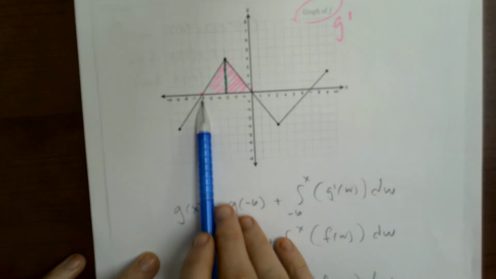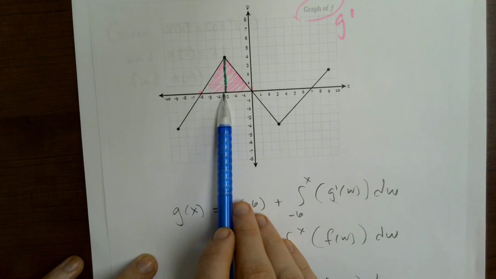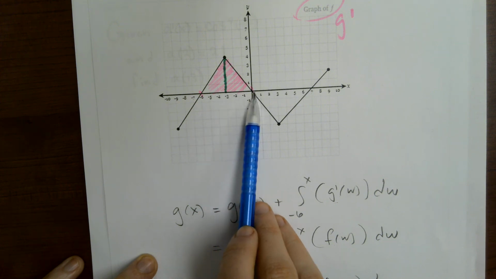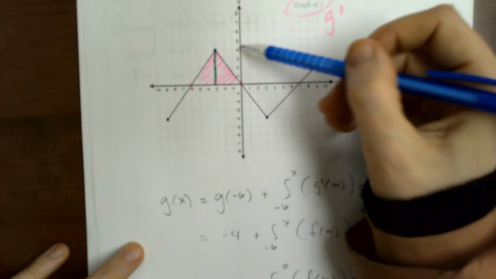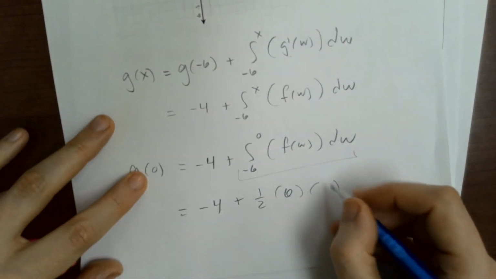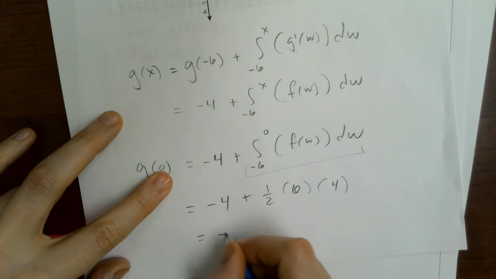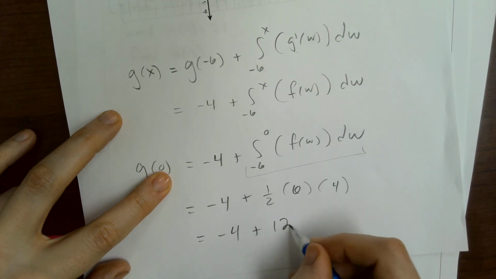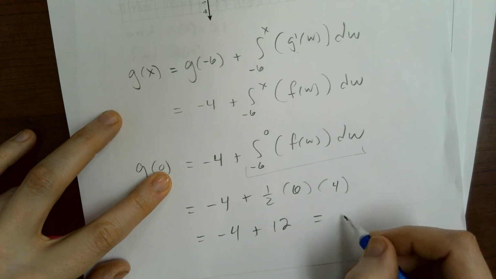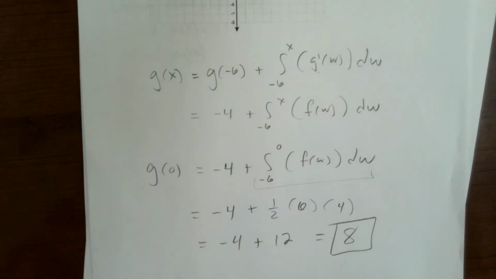The base is 1, 2, 3, 4, 5, 6. So the base is 6, and the height is 4. -4 plus 12 equals 8. So g of 0 is 8.